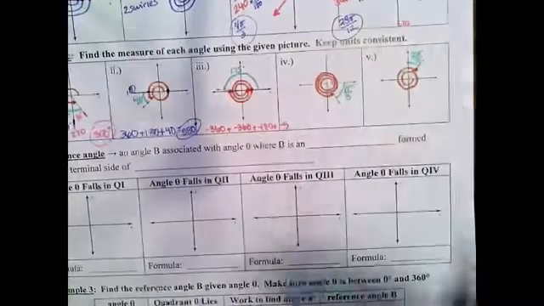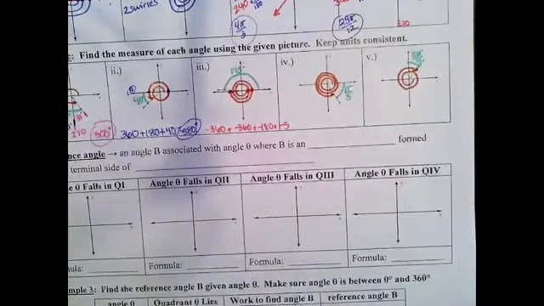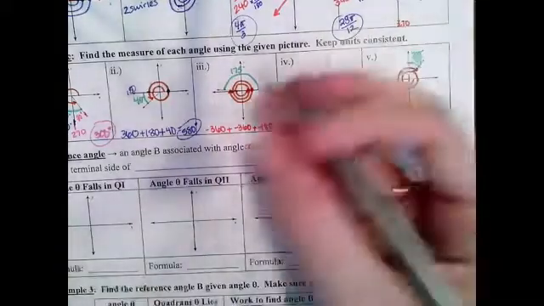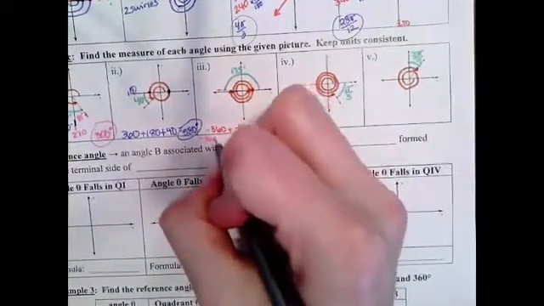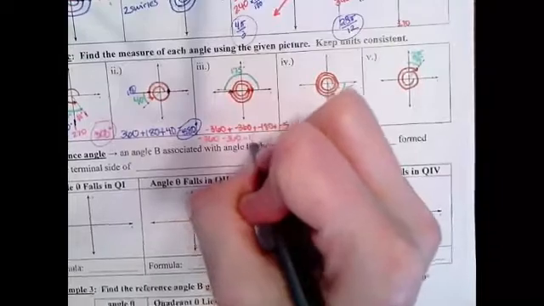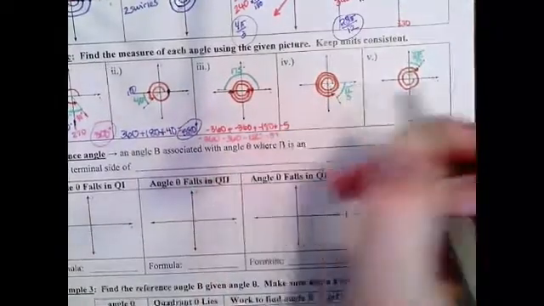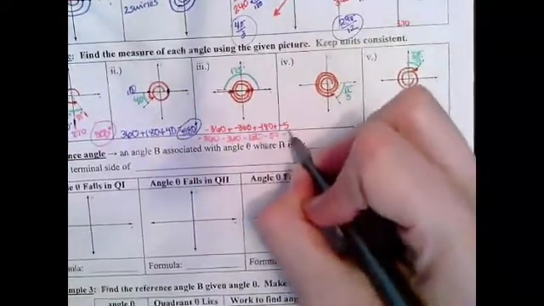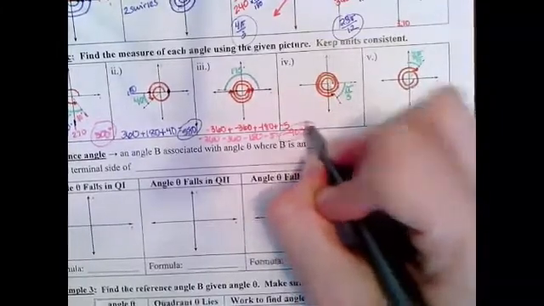Now I know this looks confusing with the plus and negatives, but I just want to show you negative 360 plus negative 360 plus negative 180 plus negative 5. So in the calculator, you could do negative 360 minus 360 minus 180 minus 5. And you end up at negative 905 degrees.